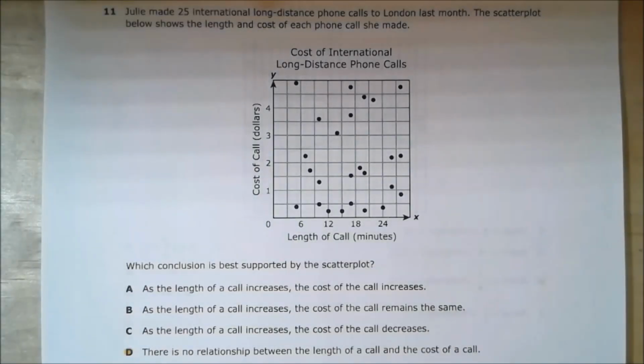Alright, in problem number 11, it says Julie made 25 international long-distance phone calls to London last month. The scatter plot below shows the length and cost of each phone call she made. Which conclusion is best supported by the scatter plot?